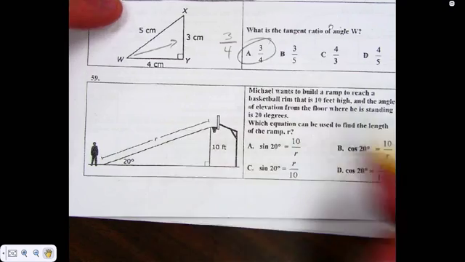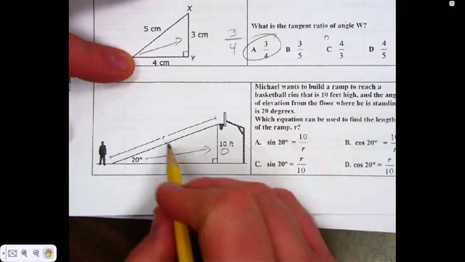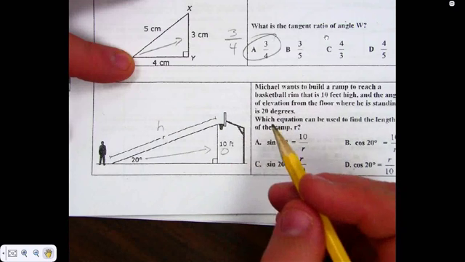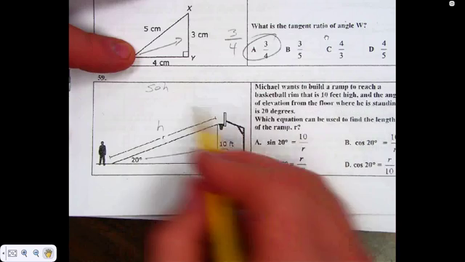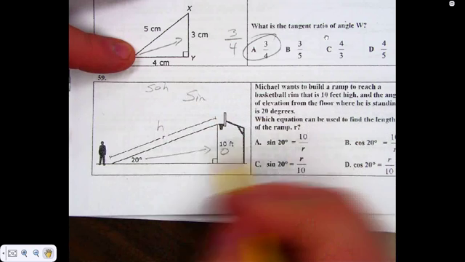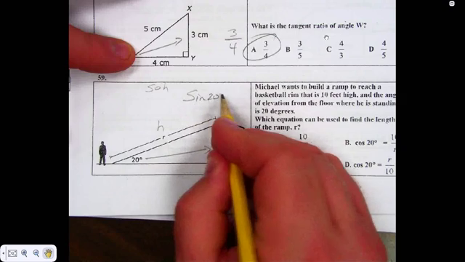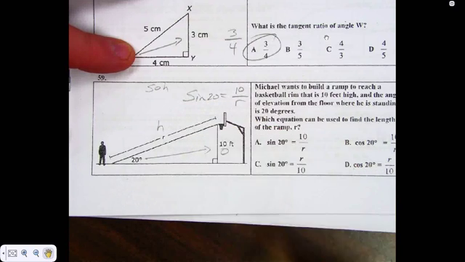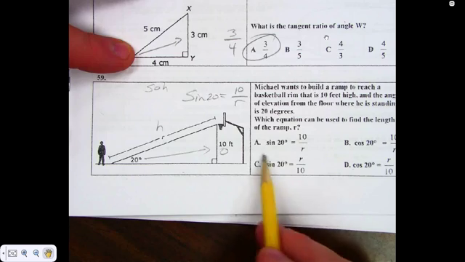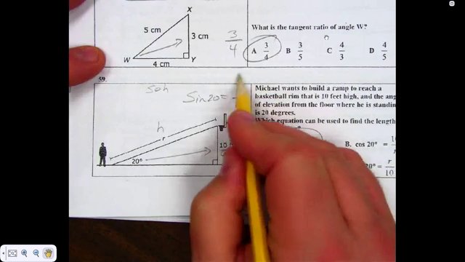Which equation can you use to find it? Okay. What information is given to you? What is that? Opposite. And what is this? Hypotenuse. So sine of what? Always sine of an angle. Sine of 20 degrees equals the opposite, which is 10, over the hypotenuse, which is R. So that's A. Is that what I put? Of course it is.